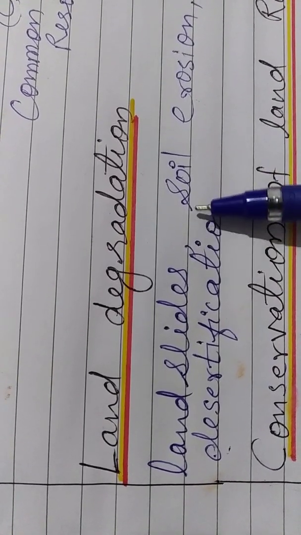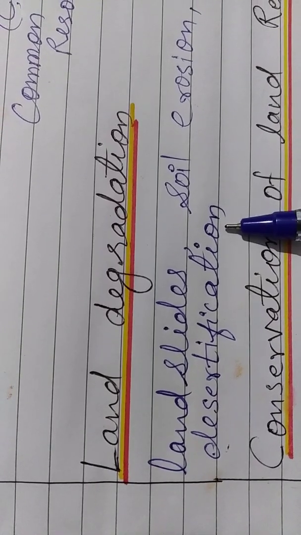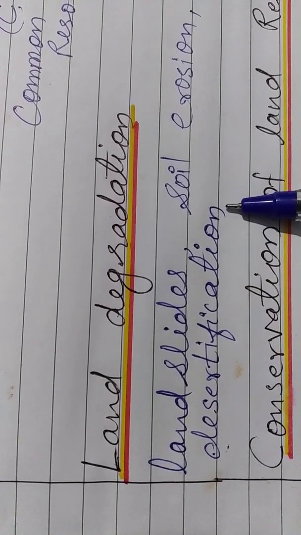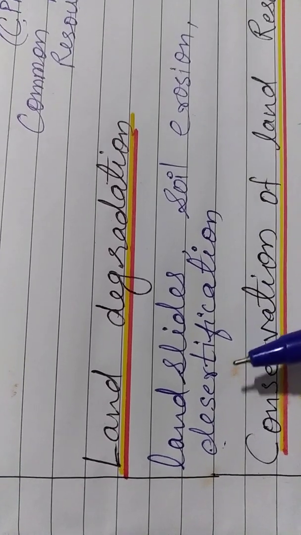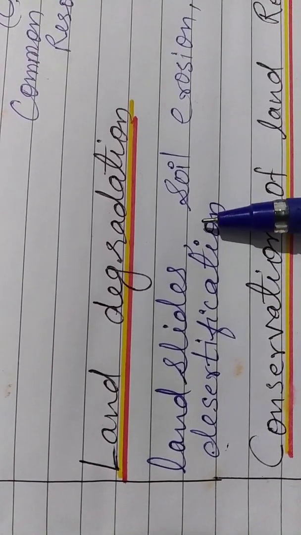The next reason for degradation is desertification. Desertification is the process of land turning into desert. These are the main reasons for land degradation. How can we conserve the land?